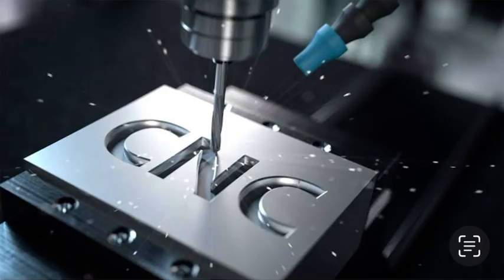Why are Alpha codes important? Because they make your CNC program human readable. Without them, the program would just be a list of commands with no explanation, making debugging and maintenance very difficult.